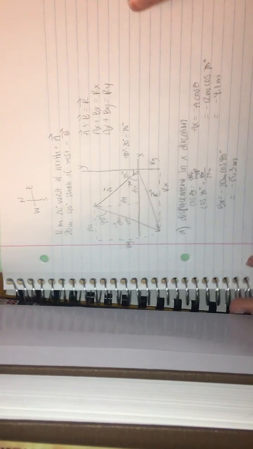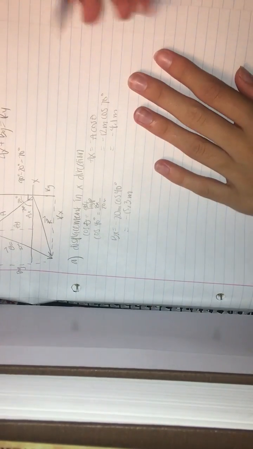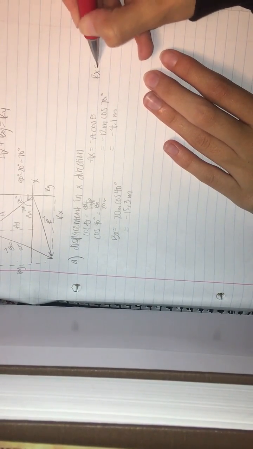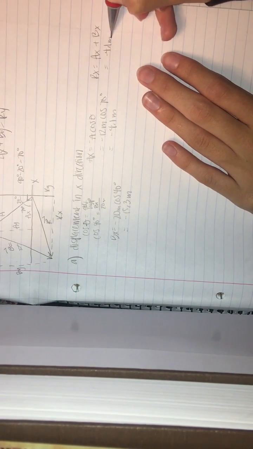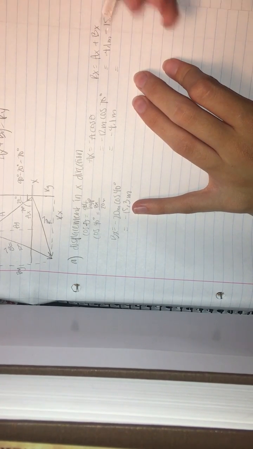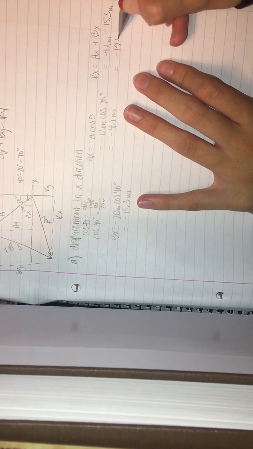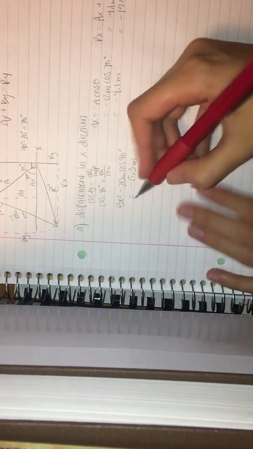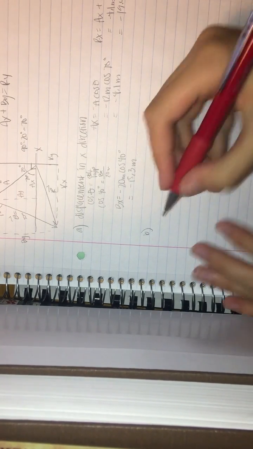Okay, so then to find R, what we're going to do is we're going to add AX and BX. So RX is equal to AX plus BX, which is negative 4.1 meters minus 15.3 meters due to the negative value, and that leaves us with negative 19.4 meters. Great, so now we'll look at B. B is asking, what is the component of your displacement in the y direction?